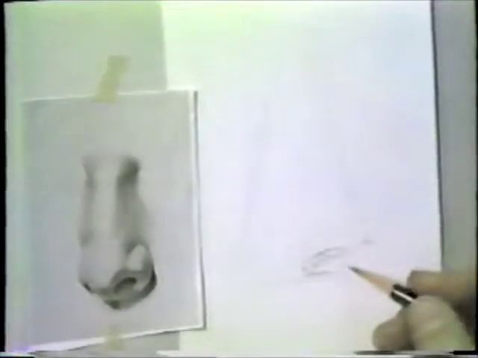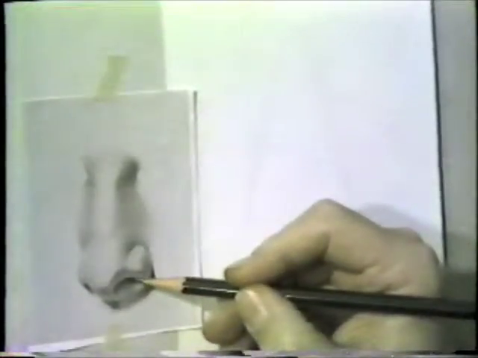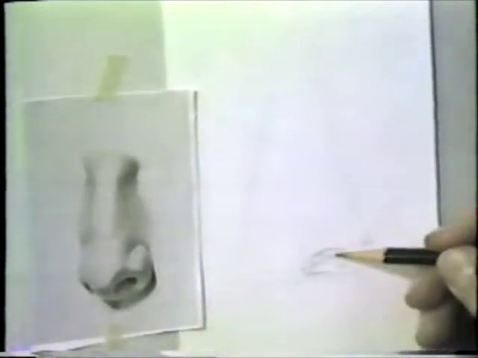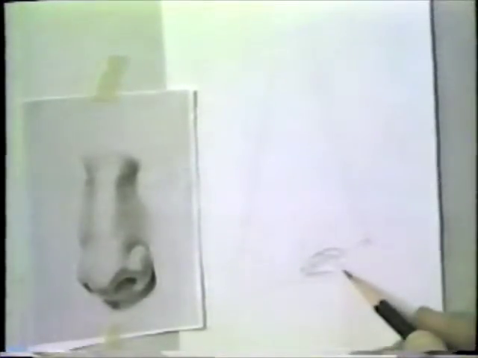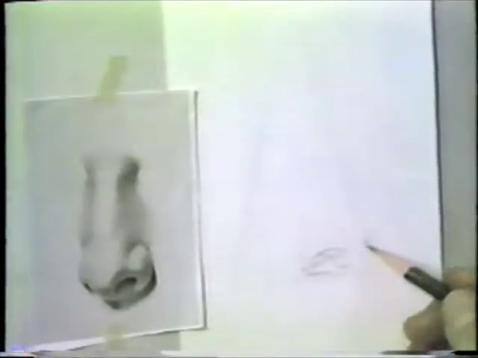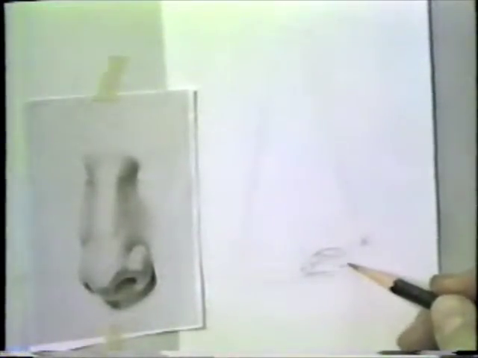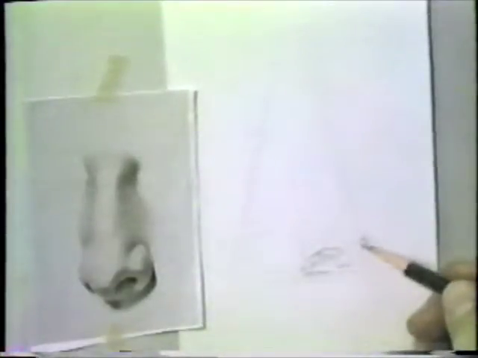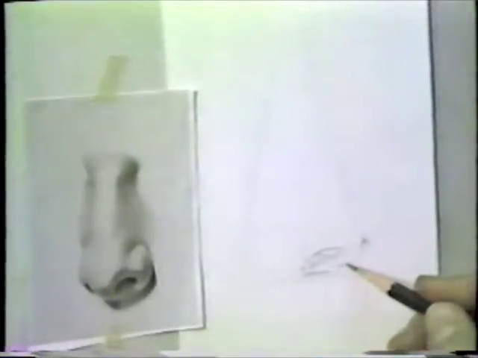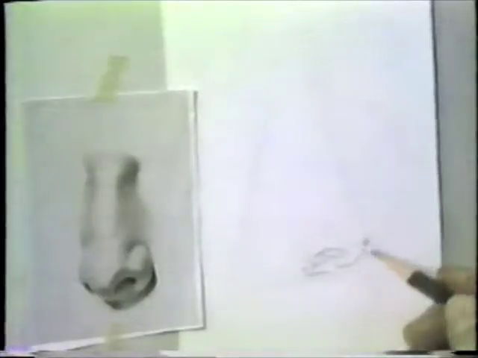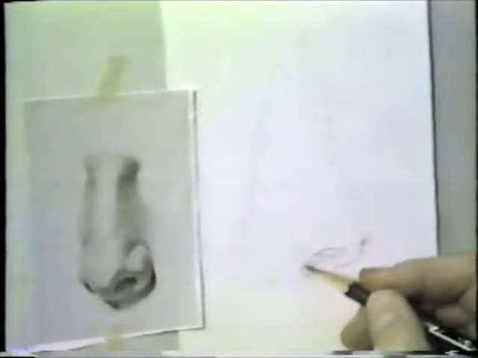And what we do, we find that the alar wing comes in about this far on the nostril here like this. It comes down like this, and it works its way over to this point over here like this. And short, straight, continuous strokes will give you a drawing that is accurate.